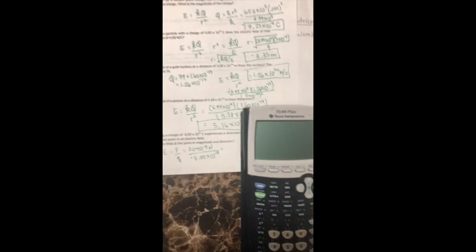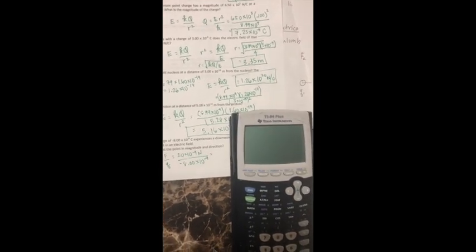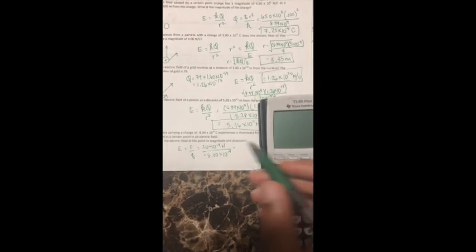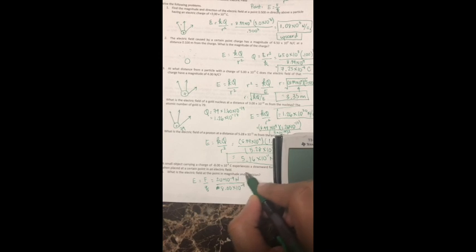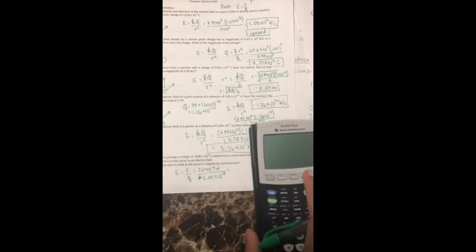So putting this into my calculator, and for this problem, actually I don't even want you to worry about this negative sign yet, because we're going to be determining direction in the next part.